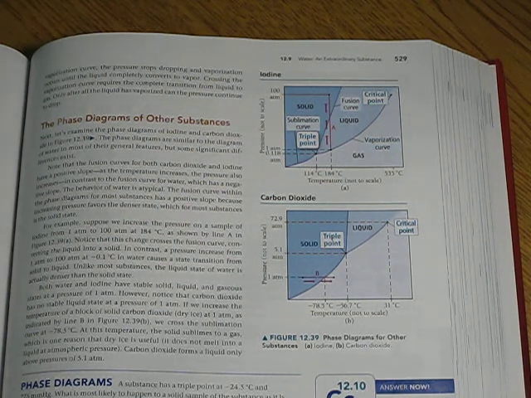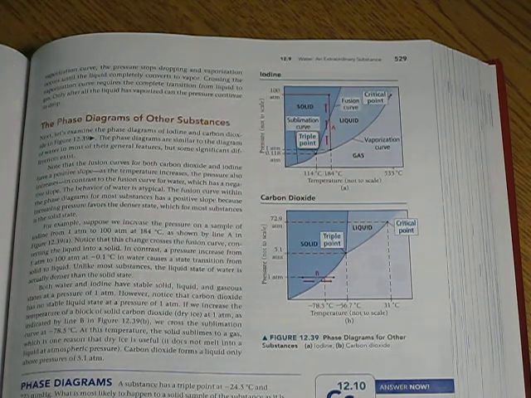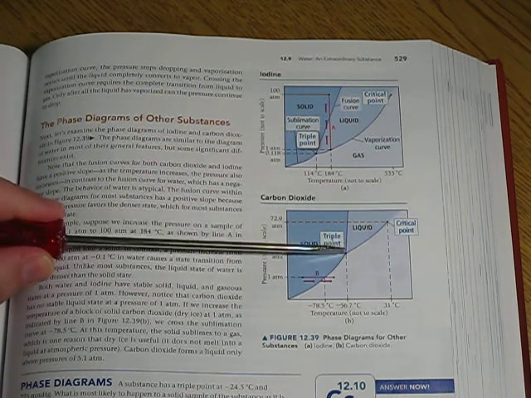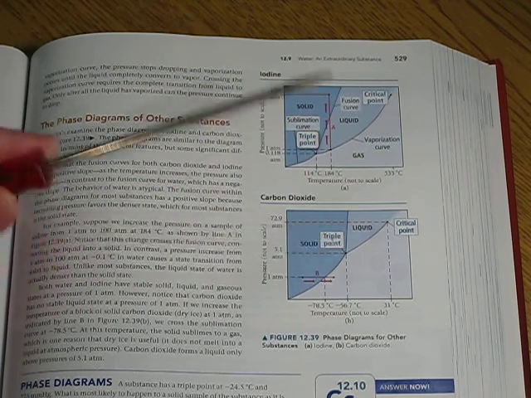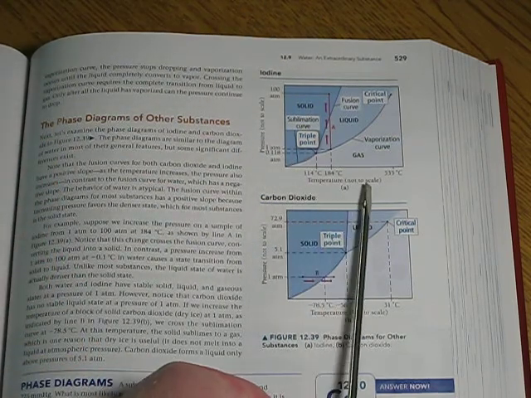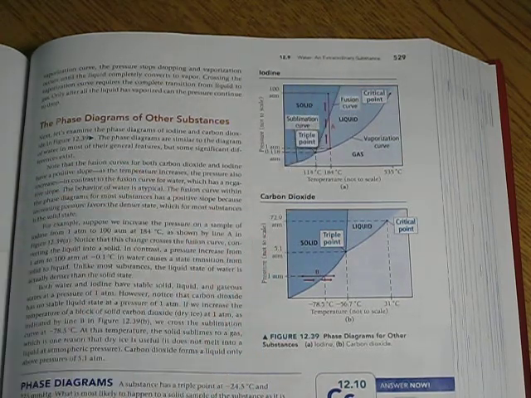All right. Now, there's an interesting thing when we look at these phase diagrams. Above the phase diagram for carbon dioxide is a phase diagram for iodine. These are how most things behave. From the triple point going up, the solid to liquid line, note that it is sloping a little bit to the right. Iodine slopes even more to the right.